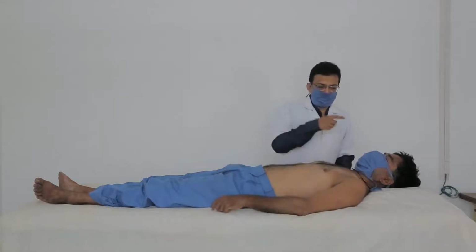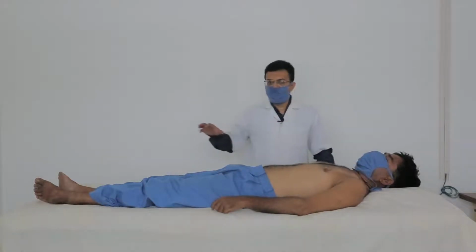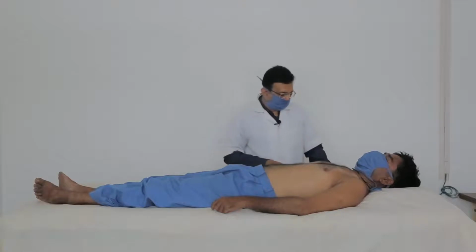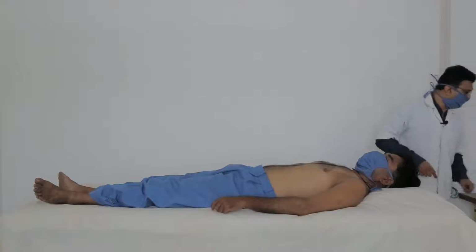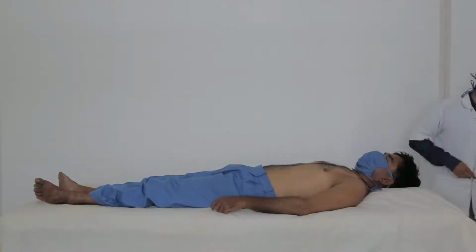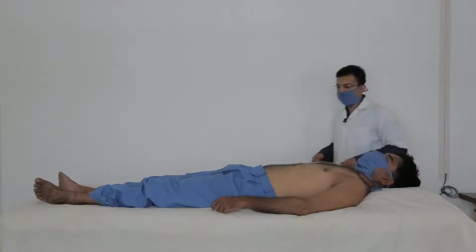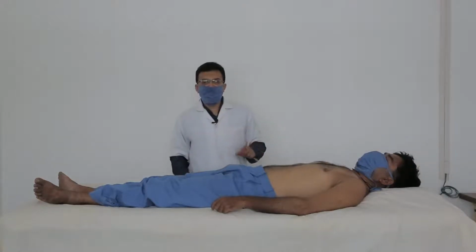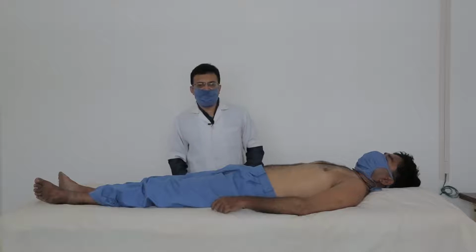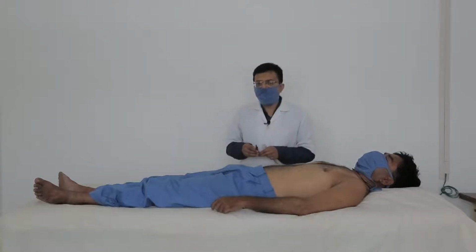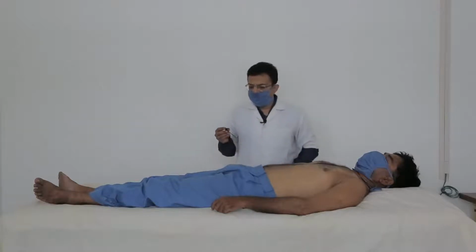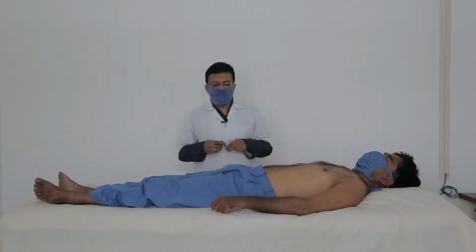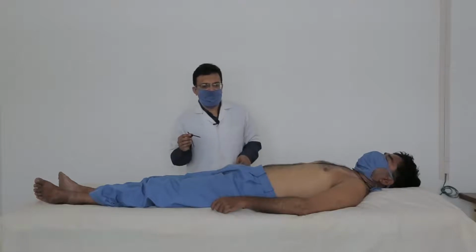You will do it on the face, upper limb, trunk and the lower limb. Now the second part in tactile sensation is tactile discrimination. For tactile discrimination, we will use the instrument compass aesthesiometer. In the exam we will be given this instrument. First we will ask him whether he perceives 2 points or 1 point.